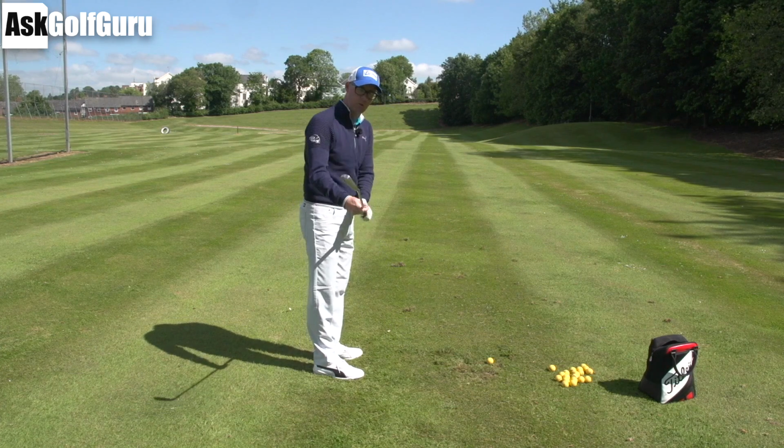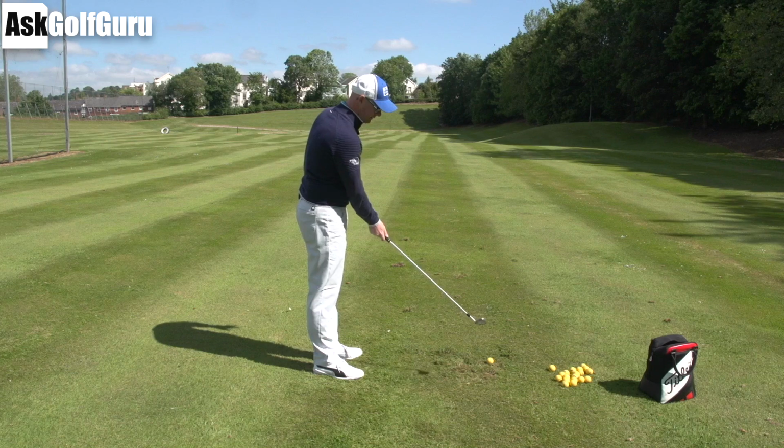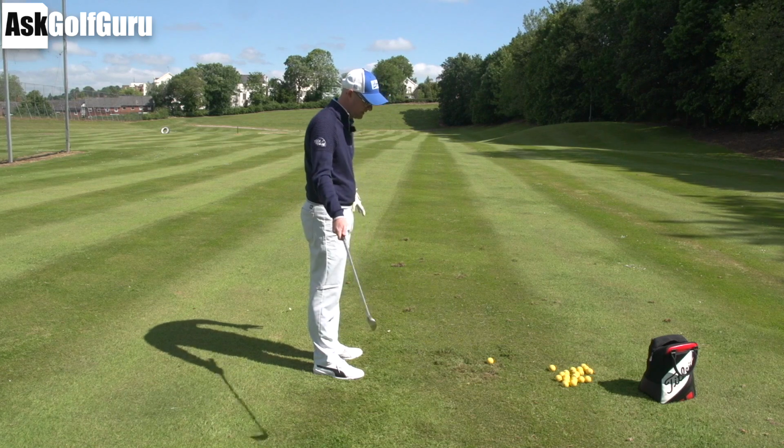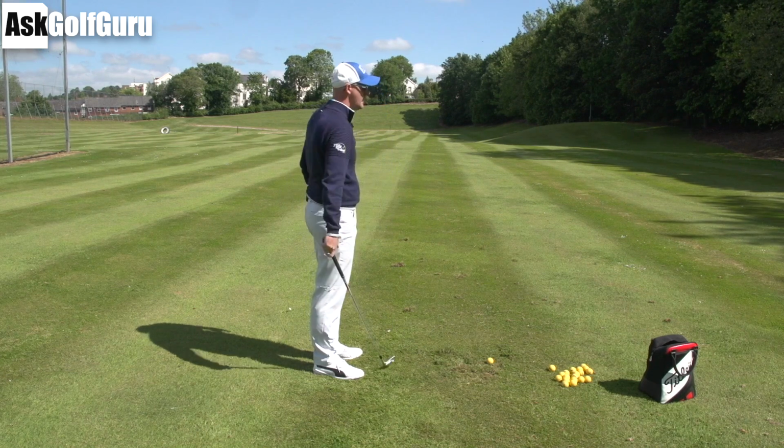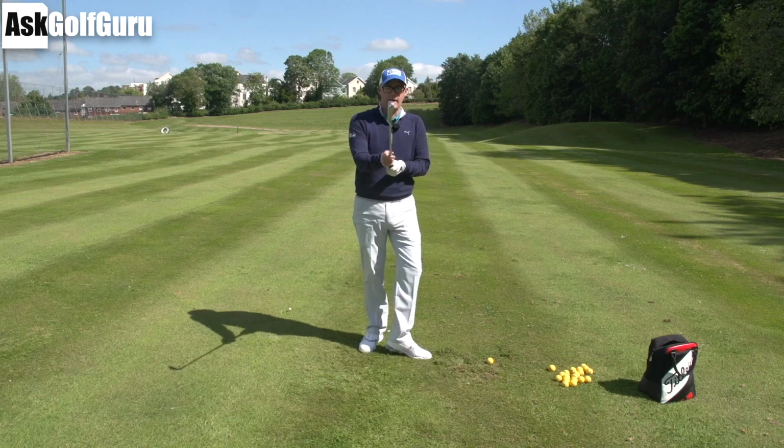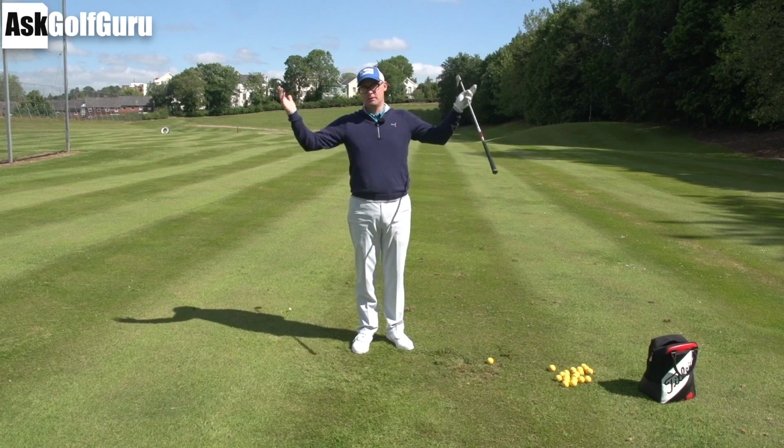This guy is putting a twist in, and that twist is encouraging him to keep the handle back a little bit or try and chase the club forward as he comes down through the ball. It's all around that twist rather than just open.